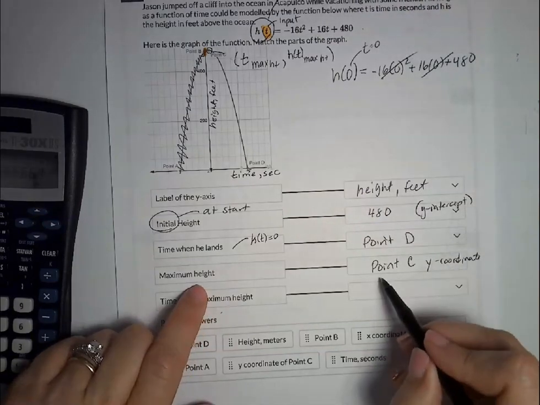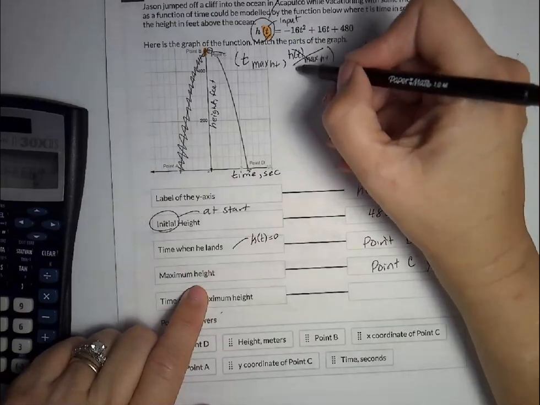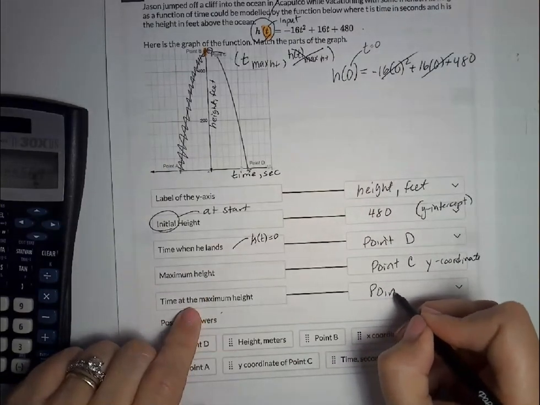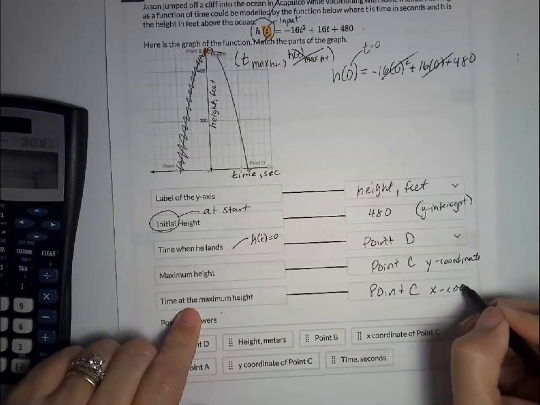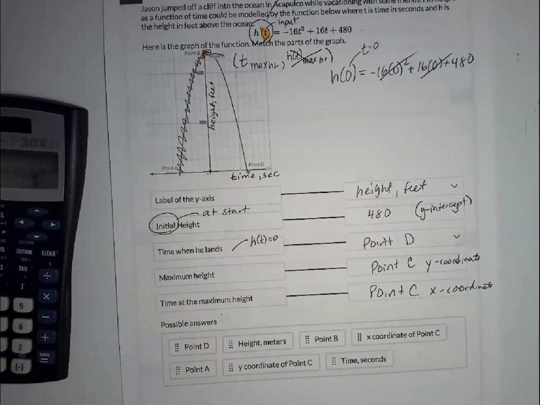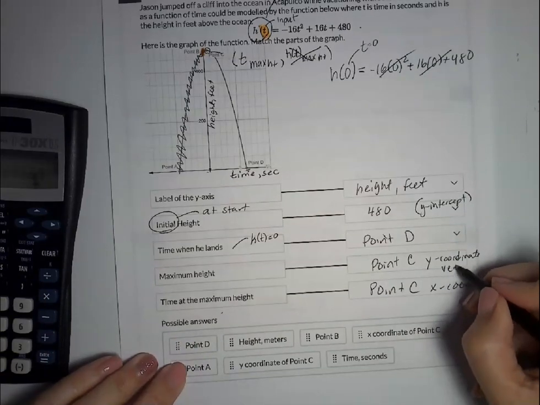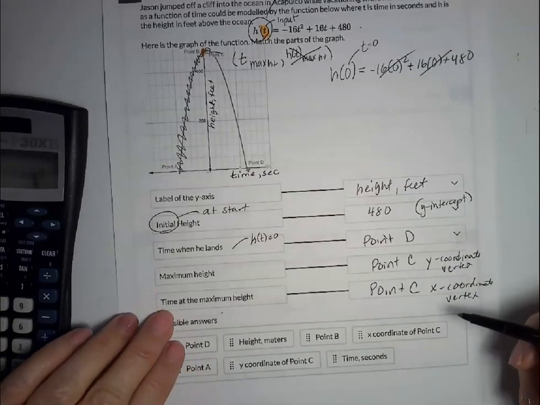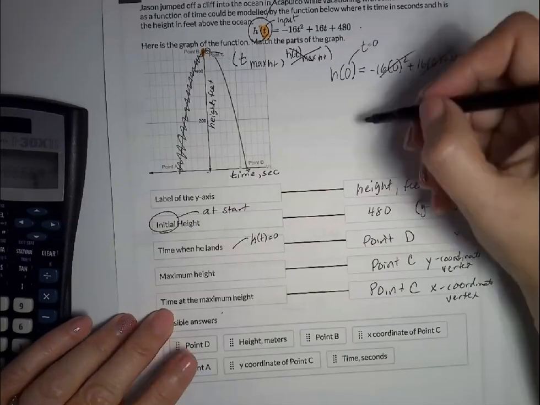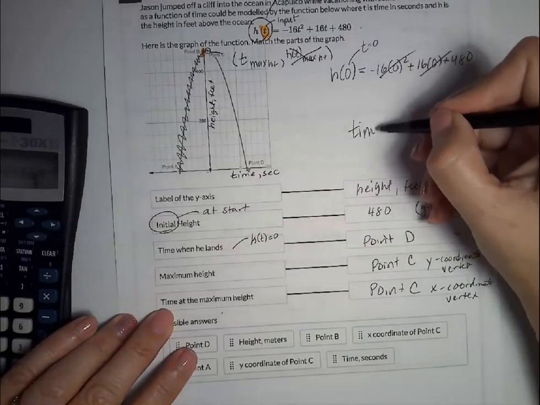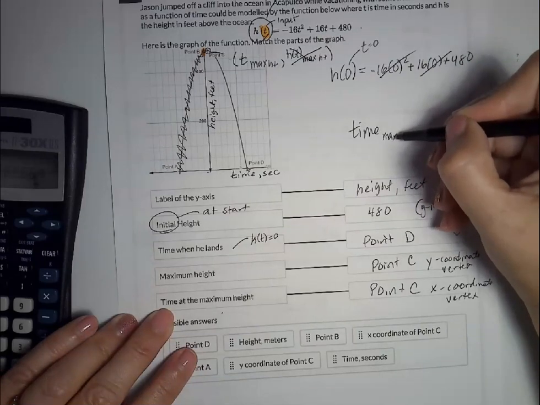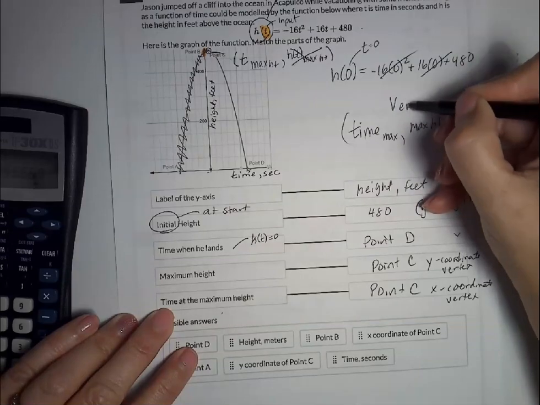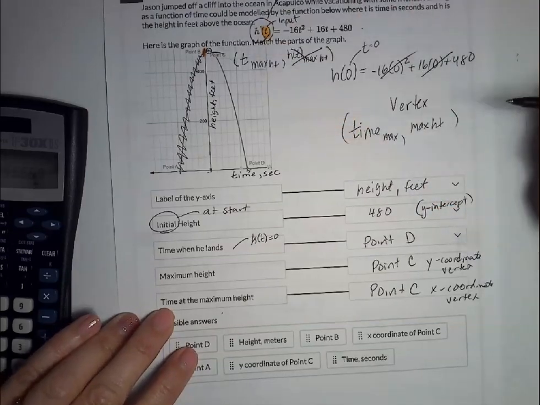So you're going to want the different pieces. So we want the y-coordinate. We want the height. That's going to be the maximum height there. And then if we want the time, that's going to be point C, but it's going to be the x-coordinate of that vertex. Okay, so it's important to realize that the vertex has 2 pieces. In our case, the vertex is going to be the time at the maximum height, and it's going to be the maximum height. That's going to be our vertex. And in my example, we're calling that point C.